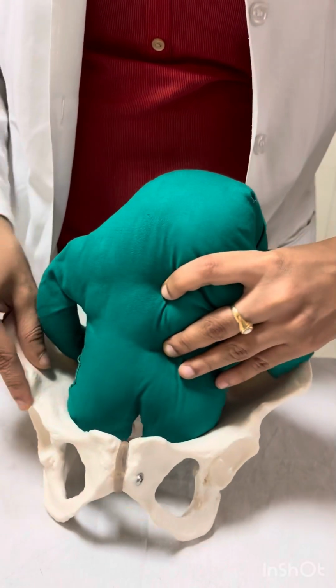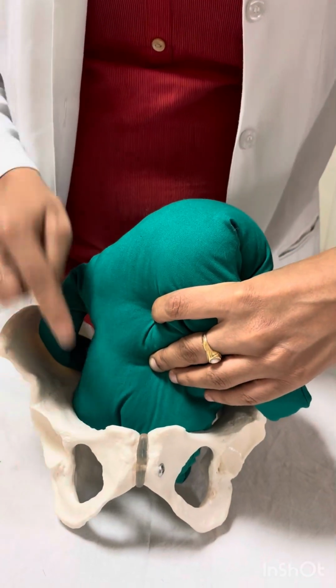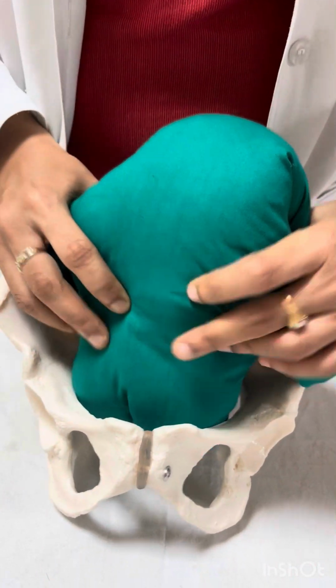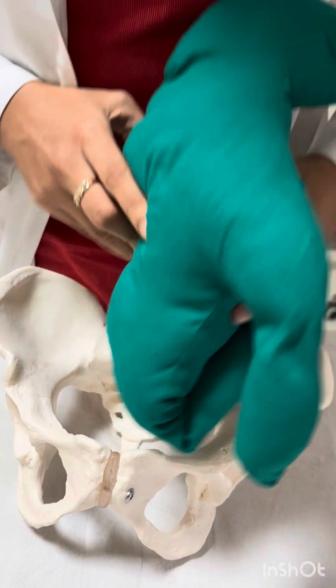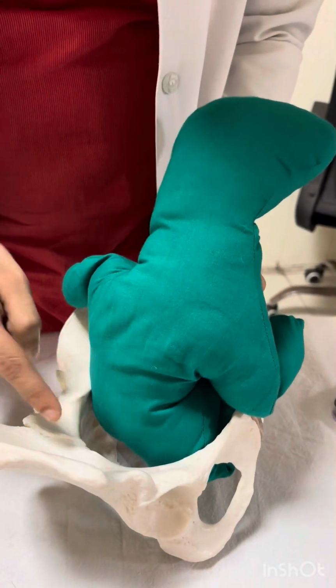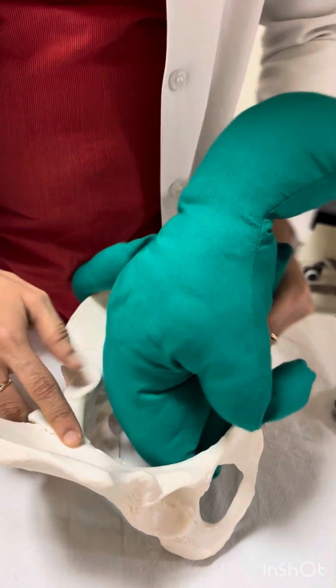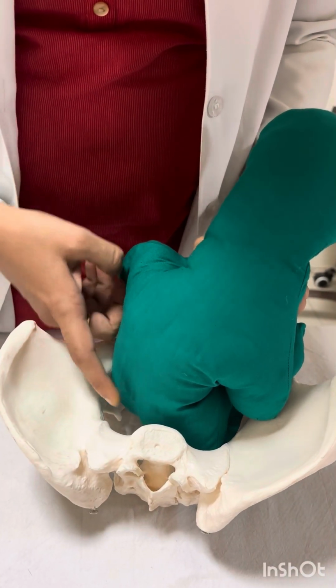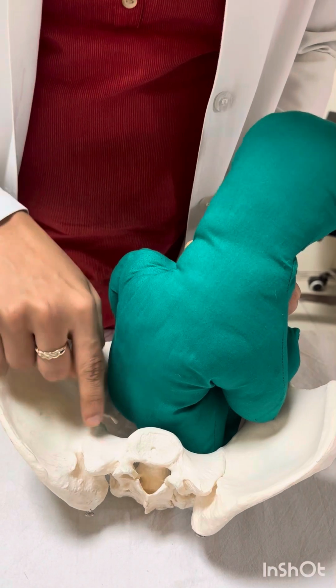Next is followed by the right sacrum anterior, which is the second most common position, where the sacrum faces the right iliopubic eminence, and followed by the right sacro-posterior, where the sacrum faces the right sacroiliac joint, and the left sacro-posterior, where the sacrum faces the left sacroiliac joint.